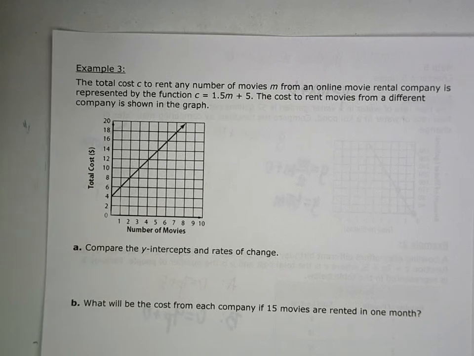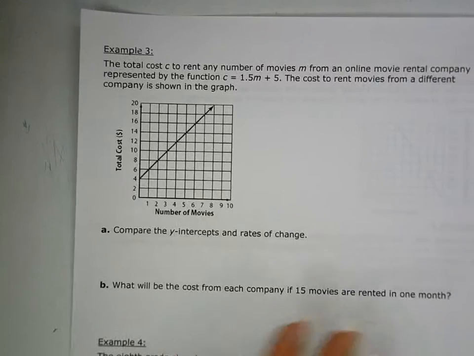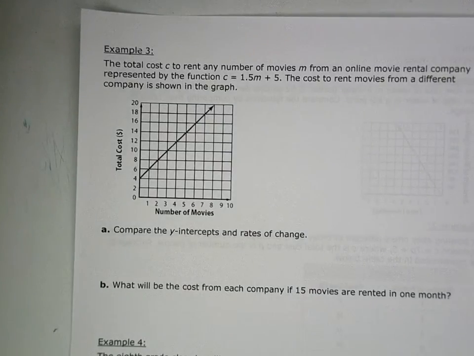The cost to rent movies from a different company is shown on this graph. Okay, we want to compare the y-intercepts and rate of change. So say you want to figure out if you want to do, like, Amazon, I think you can get a movie subscription from, or Netflix. Which one is a better deal?